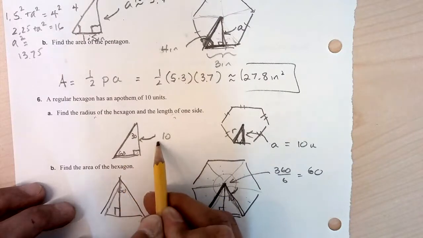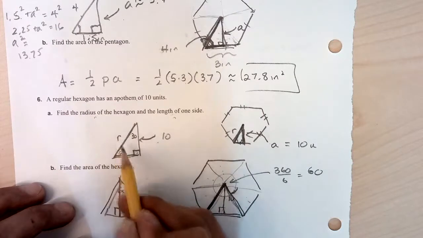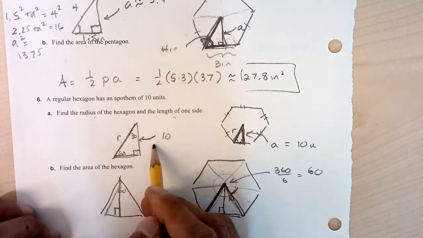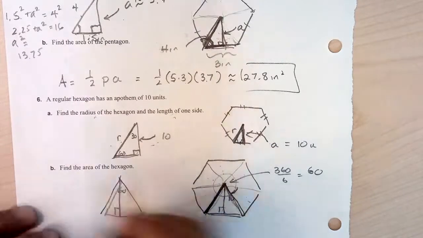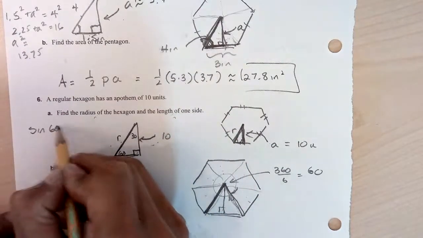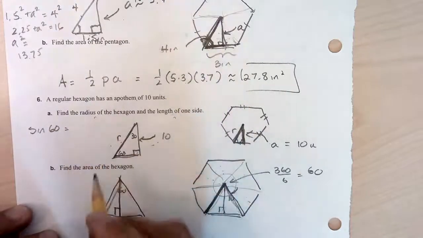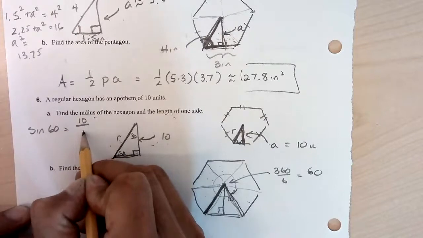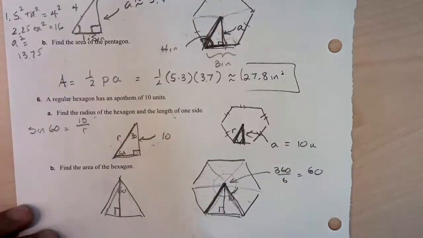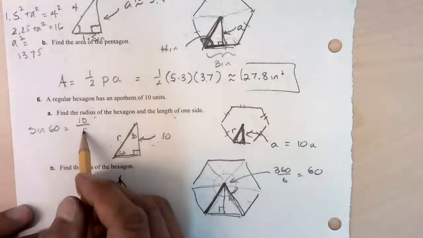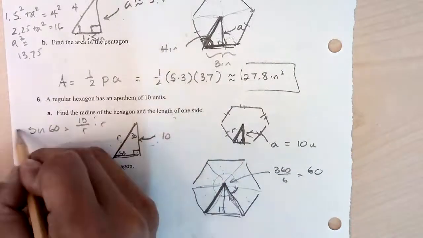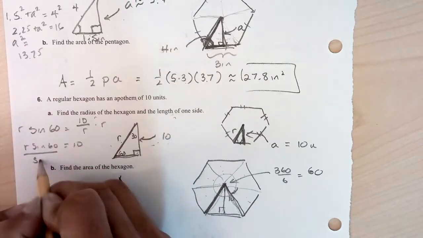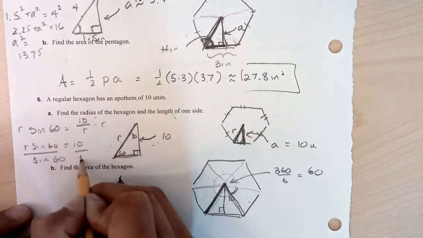10 is the leg opposite the 60-degree angle. The radius, which is what we're trying to find, is the hypotenuse. So if we have the leg opposite and the hypotenuse, we have to use sine. So the sine of 60 degrees is equal to, again, this is S-O-H of SOHCAHTOA, the leg opposite over the hypotenuse. And then if you remember how to solve when the variable is in the denominator, we first have to multiply each side by r. So it's r times the sine of 60 degrees is equal to 10. And then divide each side by the sine of 60 degrees.